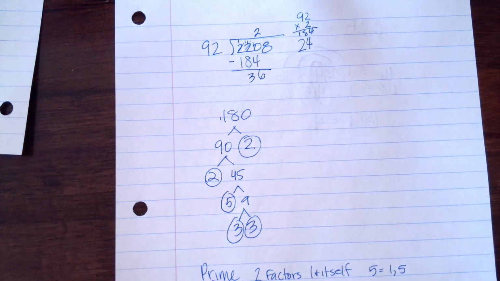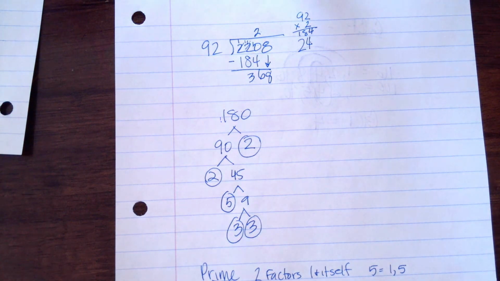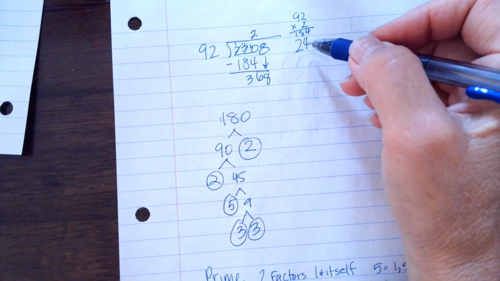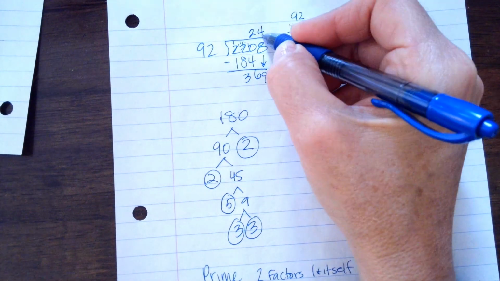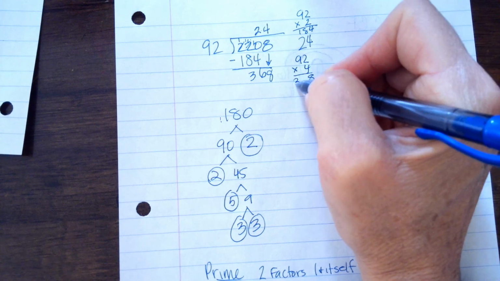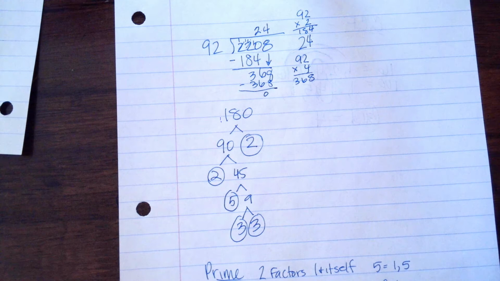Now we bring down the 8, and then we say 368 divided by 92. And we might have to do some work over here, but eventually we're going to get to that it's 4, and 92 times 4 is 368, so there's no remainder.